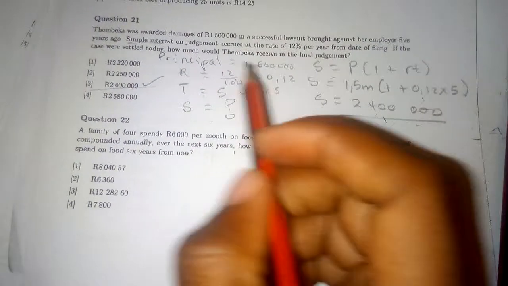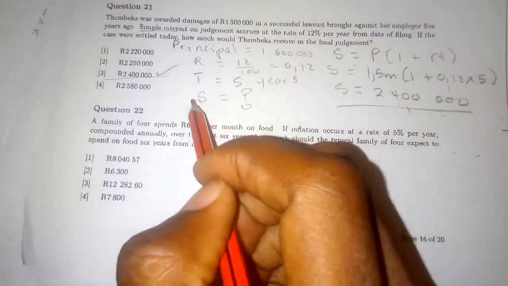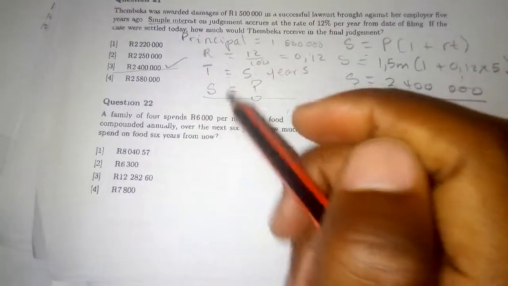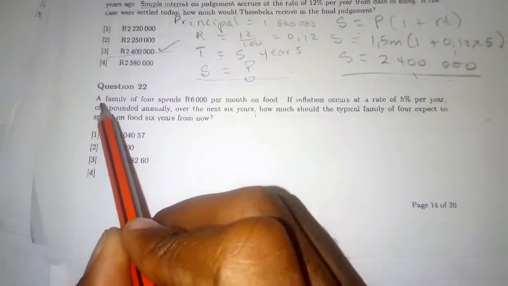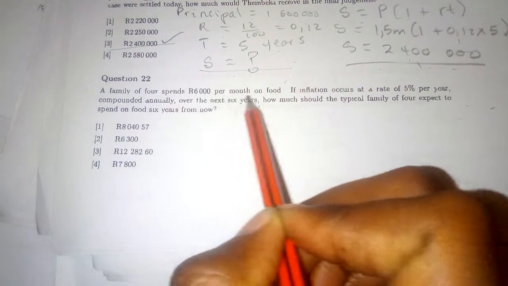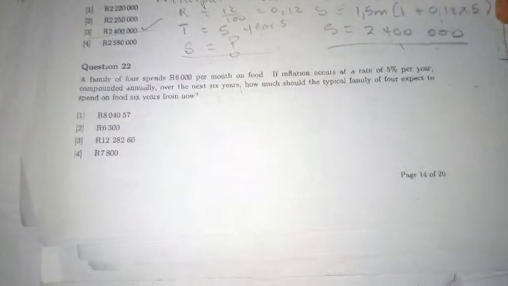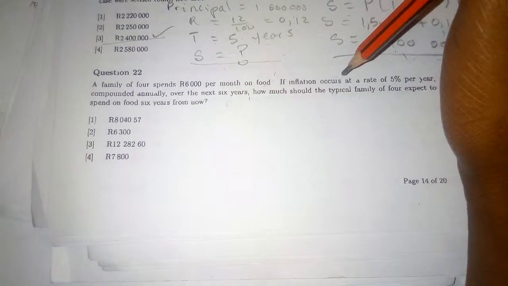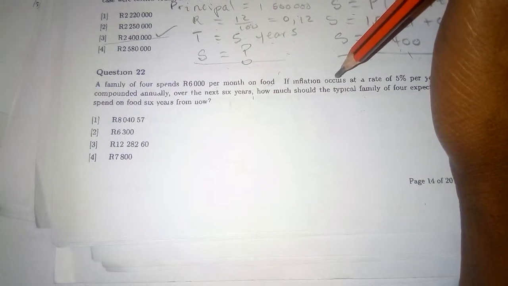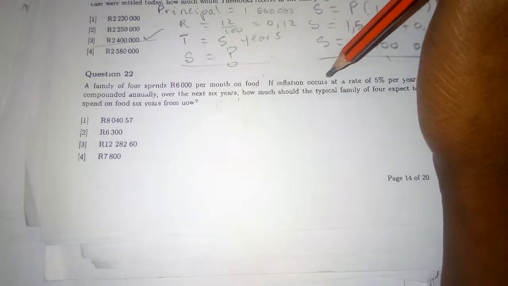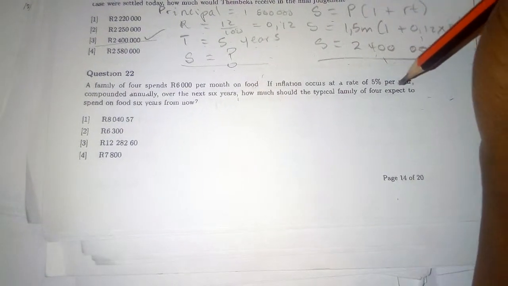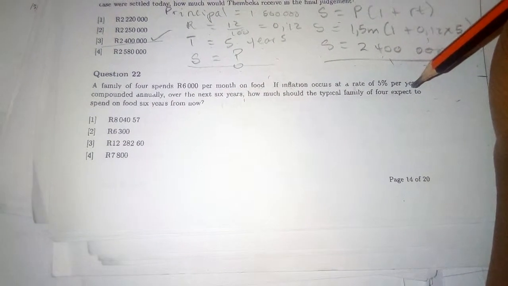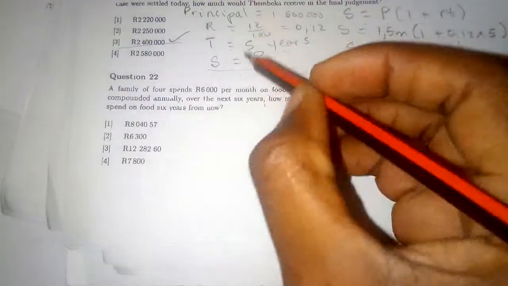Okay, now that we managed to find the future value here, let's calculate question 22. A family of 4 spends 6,000 per month on food. If inflation occurs at a rate of 5% per year, compounded annually over the next 6 years, how much should a typical family of 4 expect to spend on food 6 years from now?